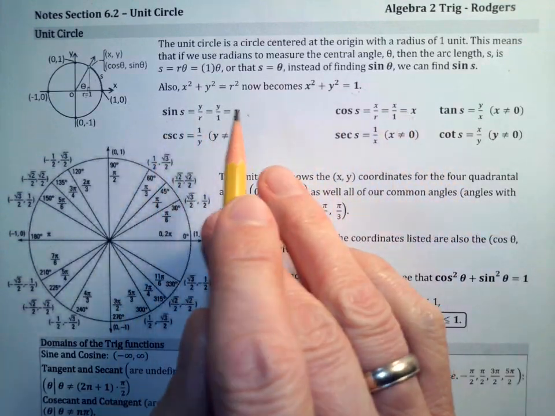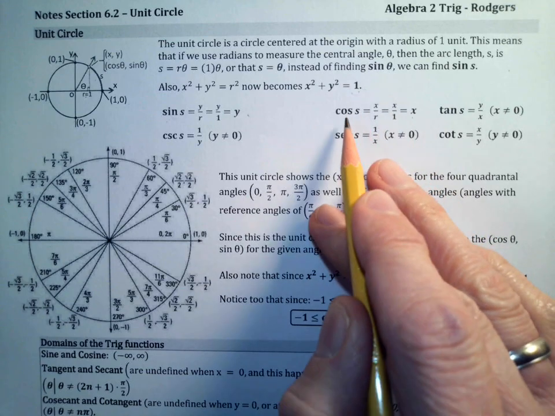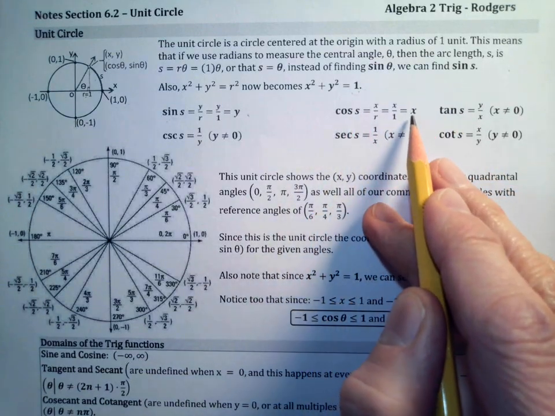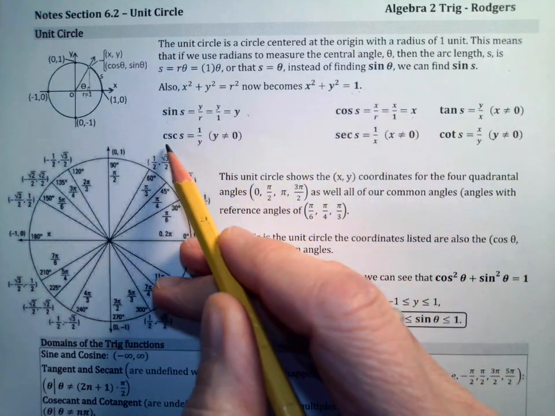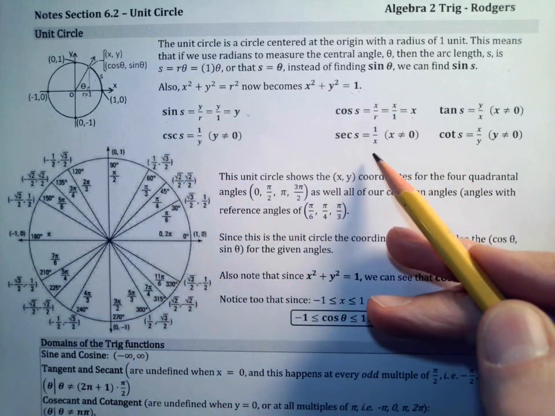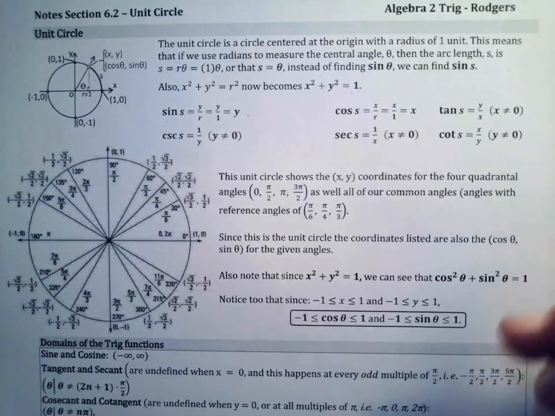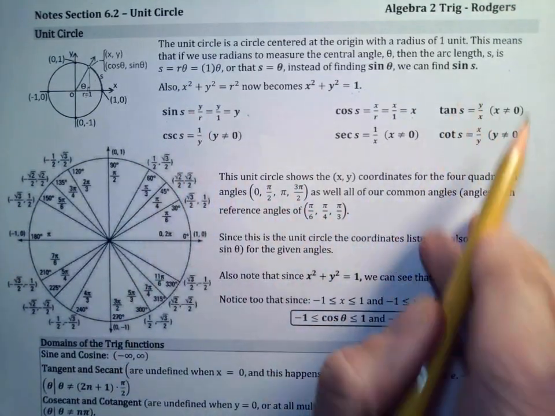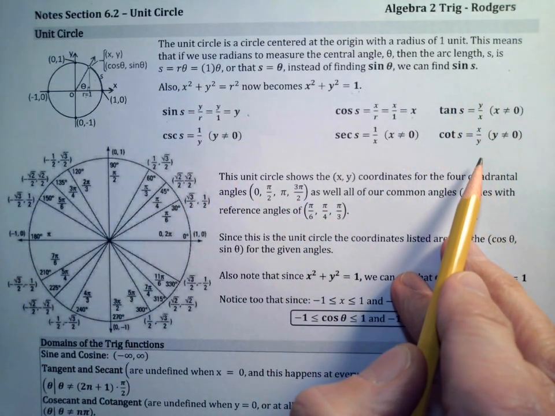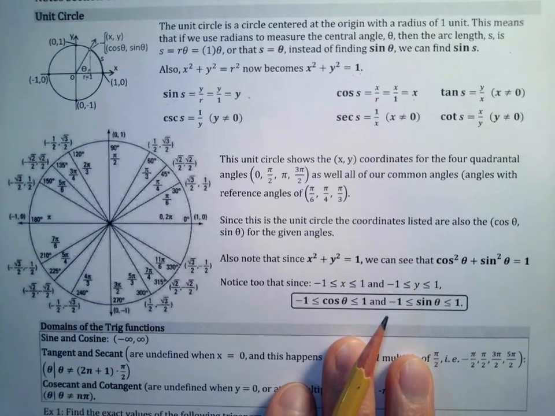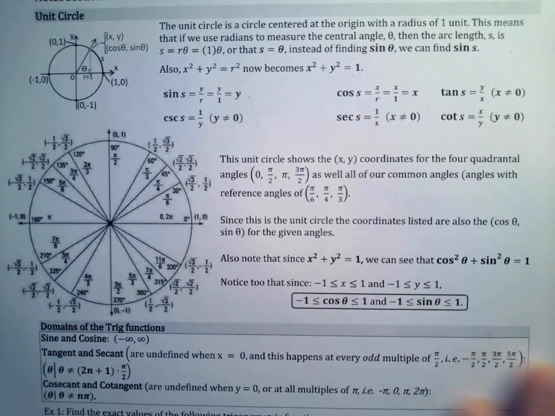Sine, you should always be thinking about as y. Cosine of the angle, you should always be thinking of as x. And of course, cosecant would just be 1 over y, secant 1 over x, and tangent is still y over x. That doesn't really change because there are no r's in that ratio, but it does simplify things a little bit.